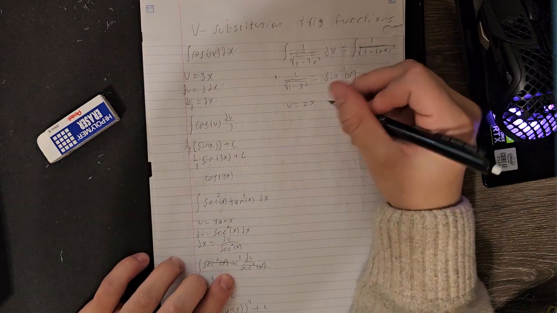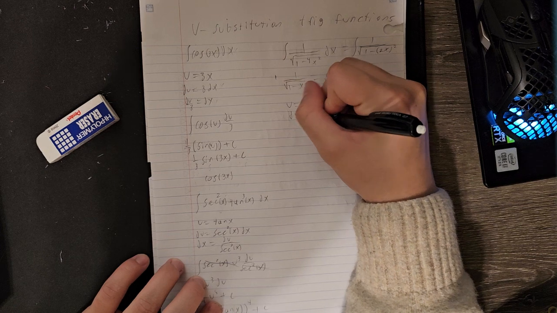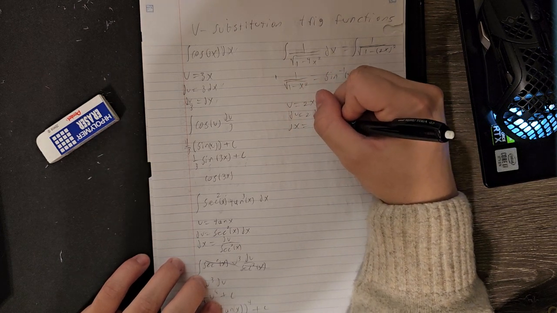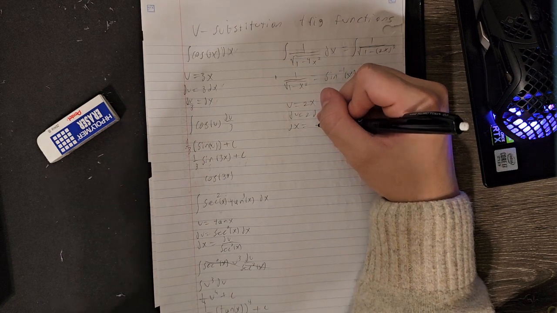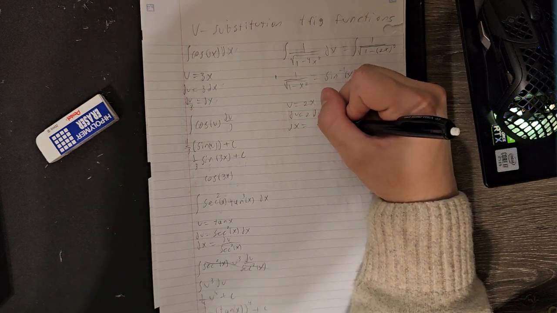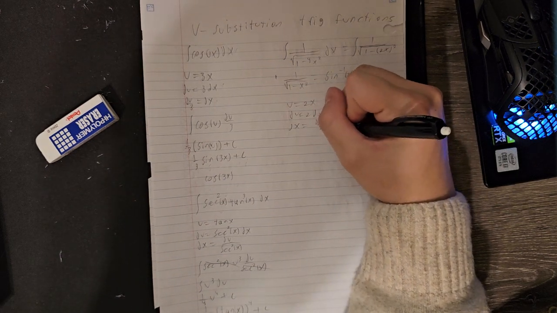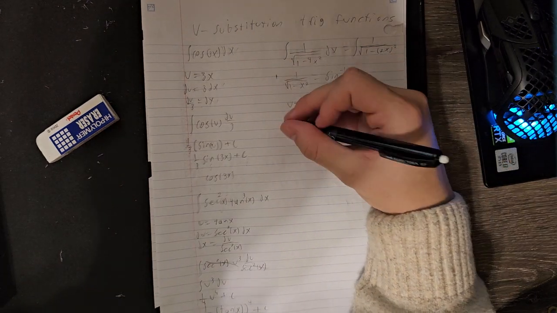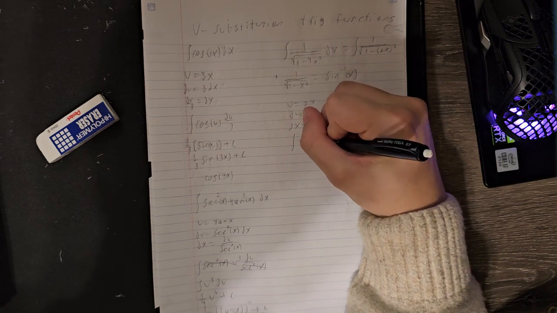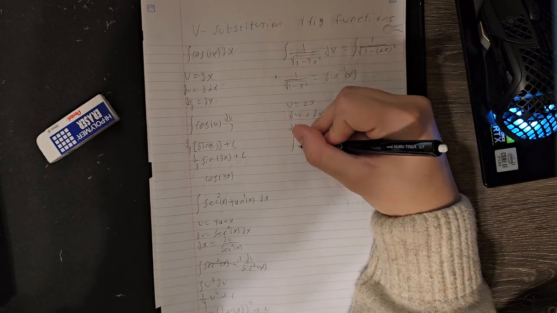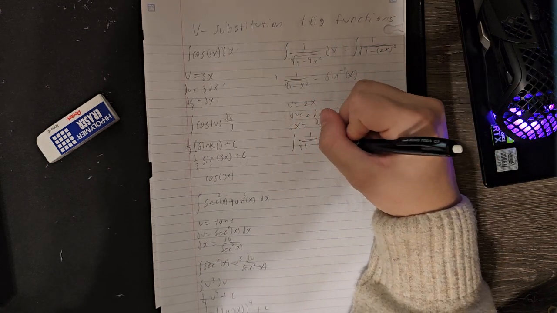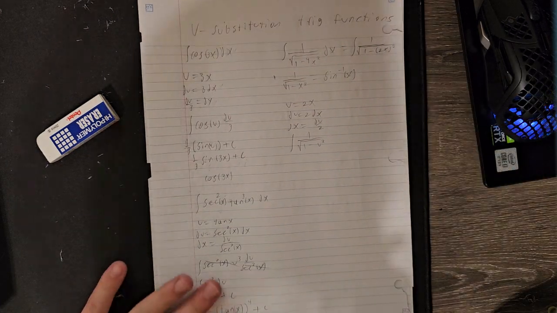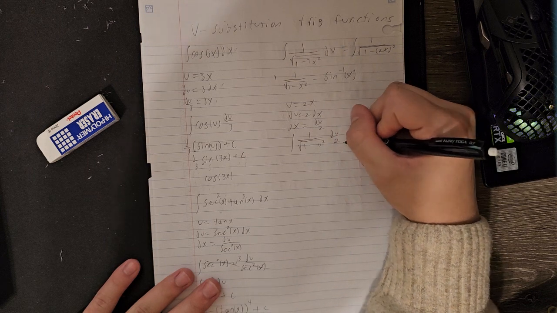But now, u is equal to 2x, du is equal to 2 dx, and dx is equal to du over 2. Now, what we do is put 1 over the root of 1 minus u squared, du over 2.